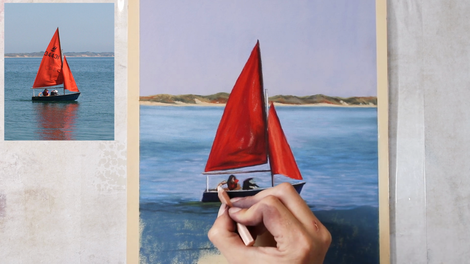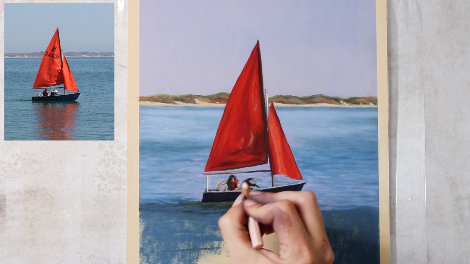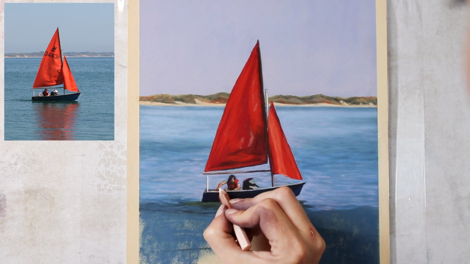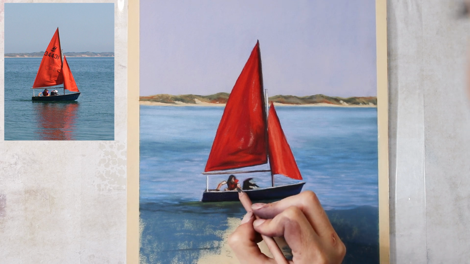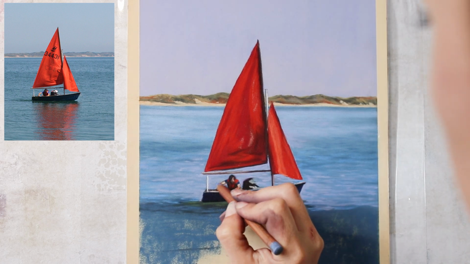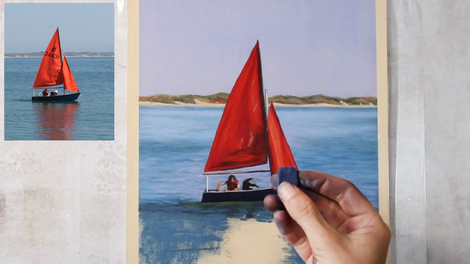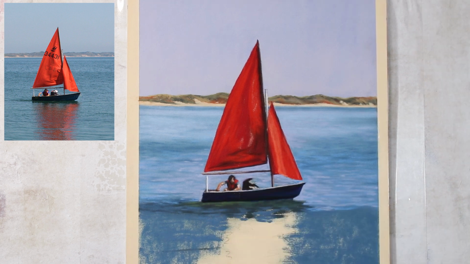And on this scale, I really can't go into much detail. I've got to be a bit suggestive with the people, just trying to capture the gesture of the person, what he's doing. But there is only so much I can do on this scale, so you can see a little bit of help from the pastel pencils.